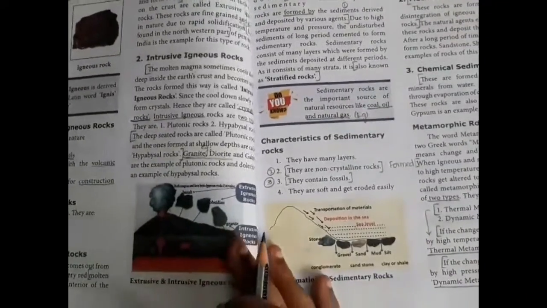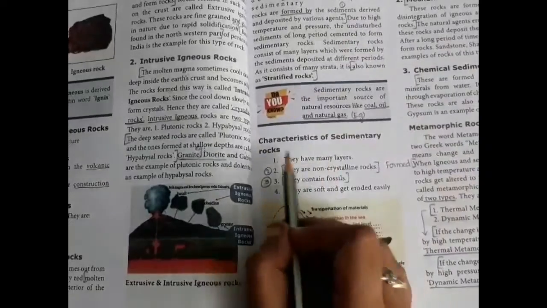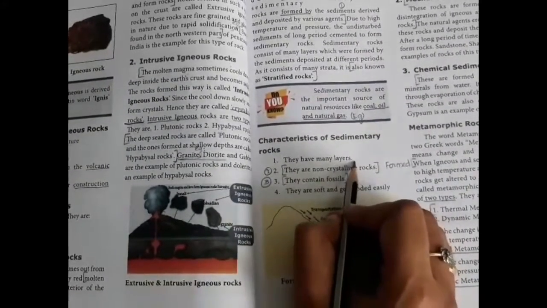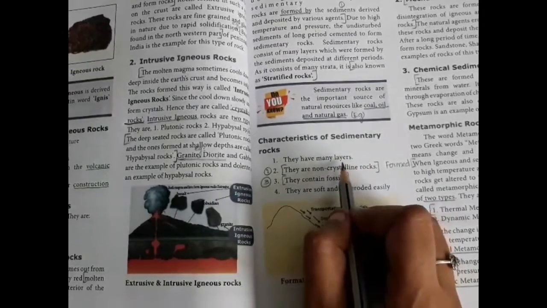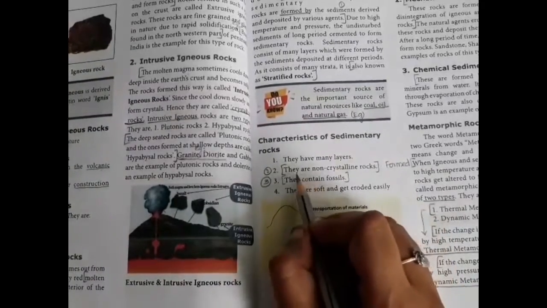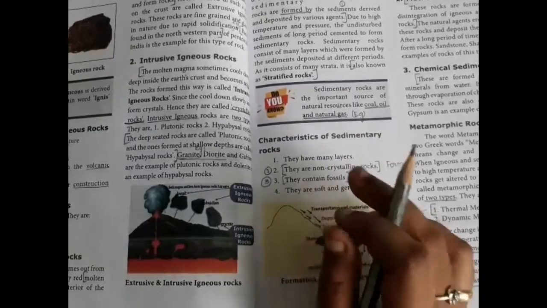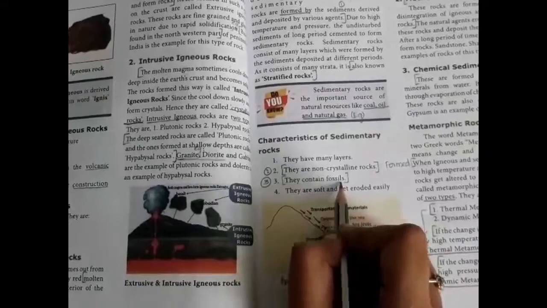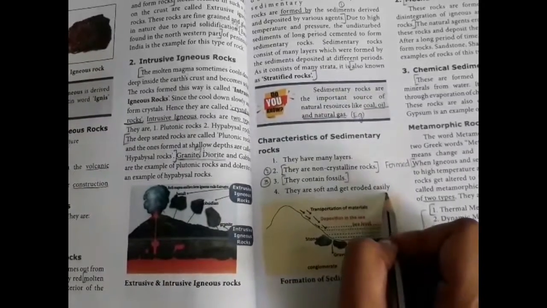Now we are going to see what the characteristics of sedimentary rocks are. They have many layers. There are different layers in sedimentary rocks. They are non-crystalline rocks. They contain fossils. They are soft and get eroded easily.